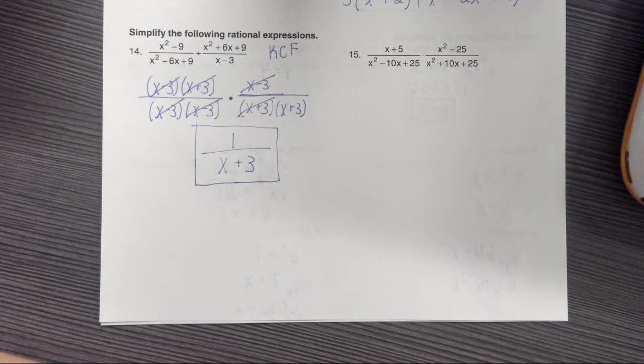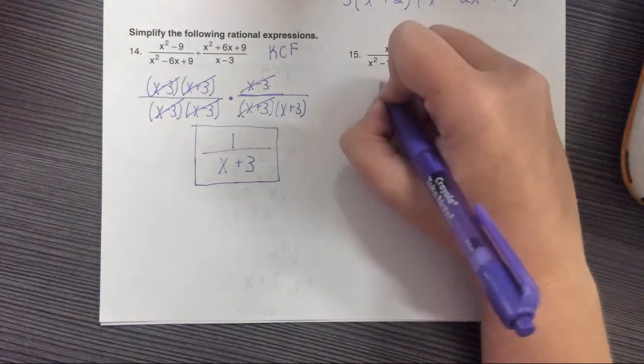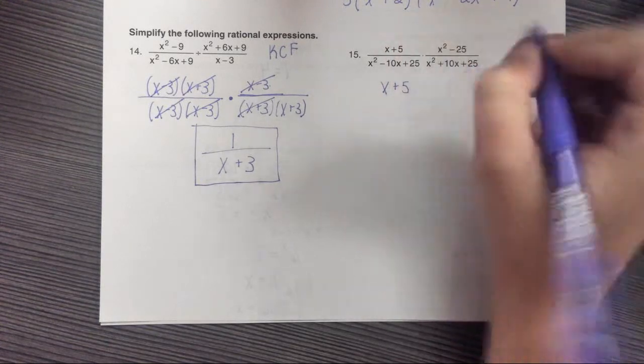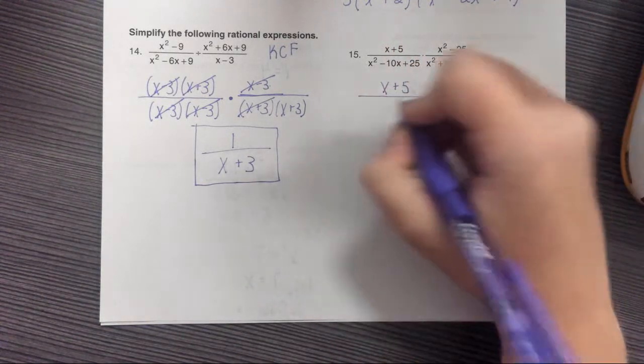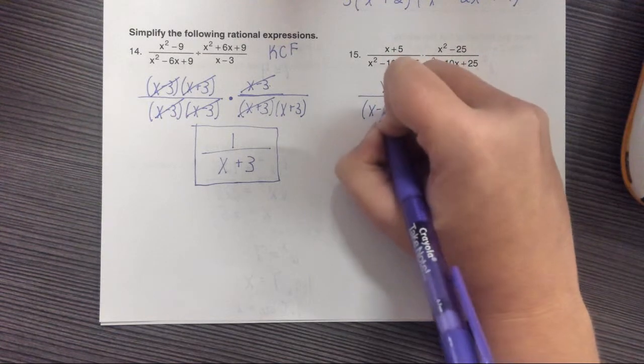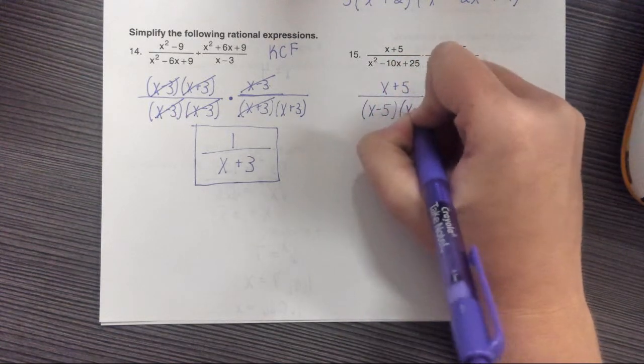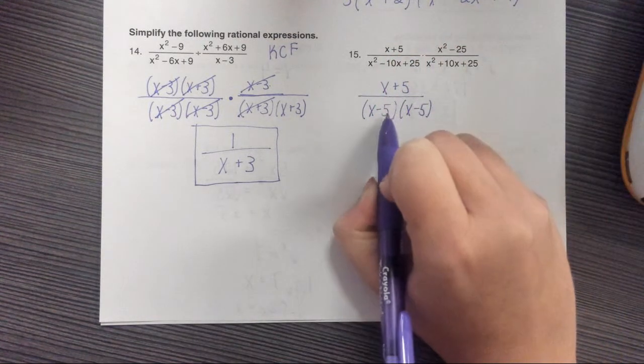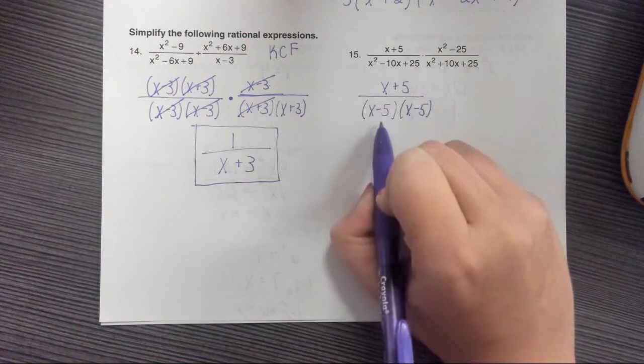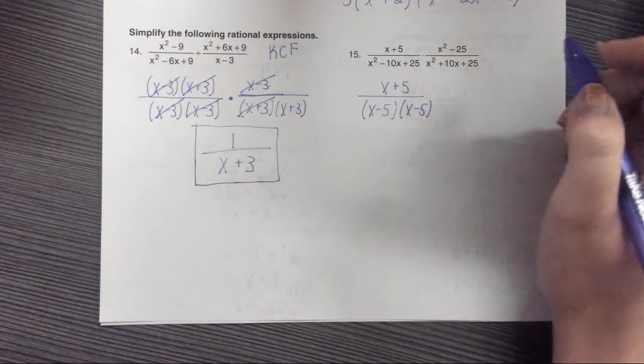All right, so looking at number 15, this is a multiplication, so we can just factor and cancel. So I'm going to have x plus 5 in the numerator. Once I factor the denominator, it's going to be x minus 5 times x minus 5. Again, because negative times negative is positive, but negative plus negative is negative.